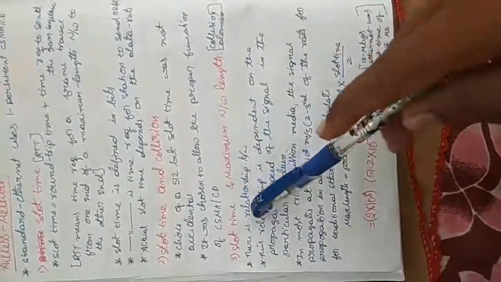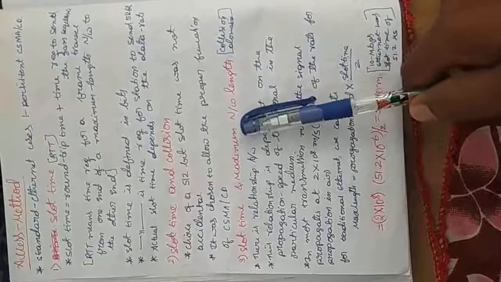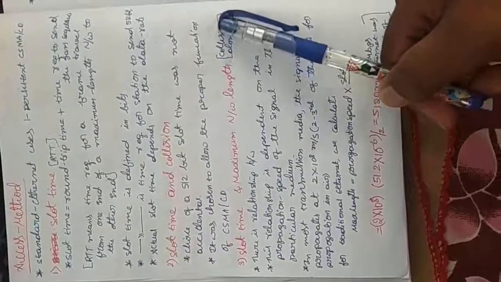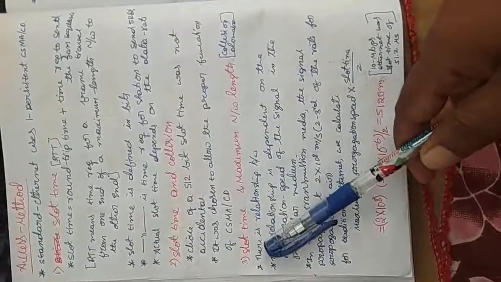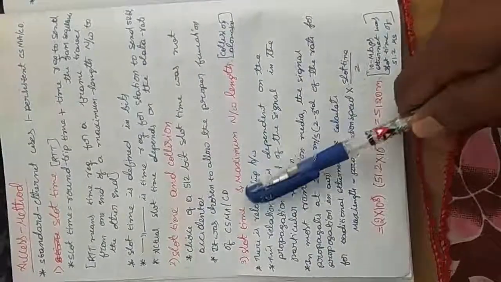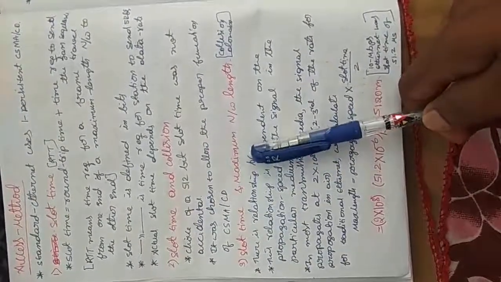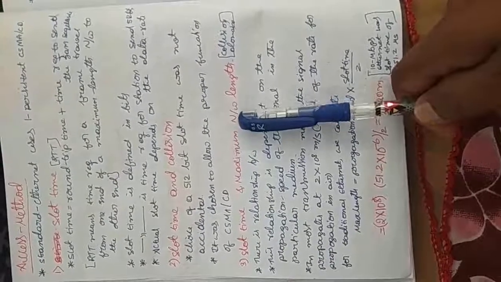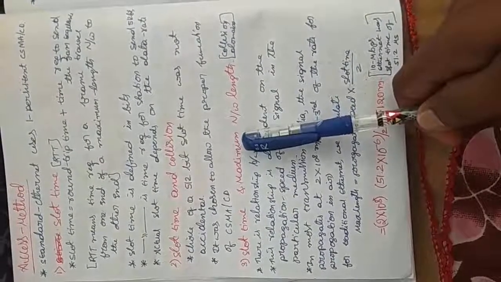Slot time and maximum network length, which means the collision domain. There is a relationship between the time slot and the maximum length of the network.